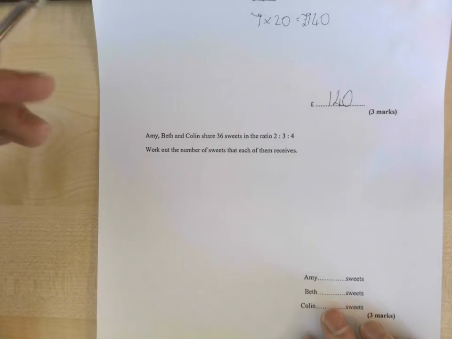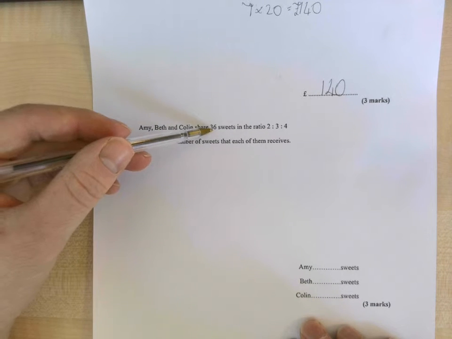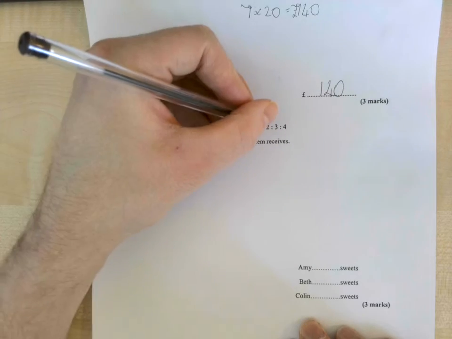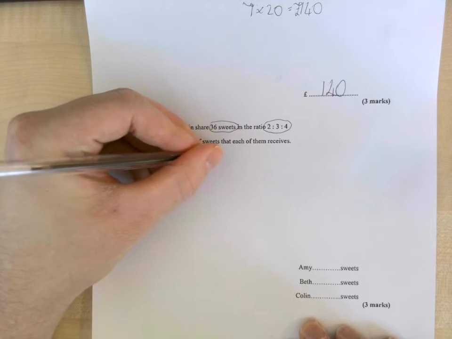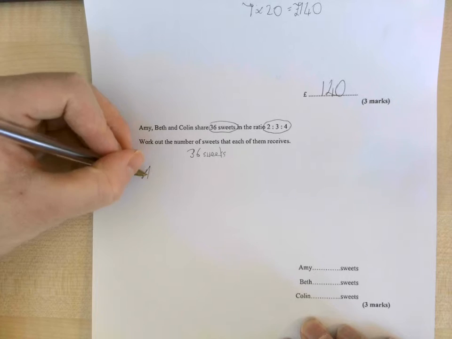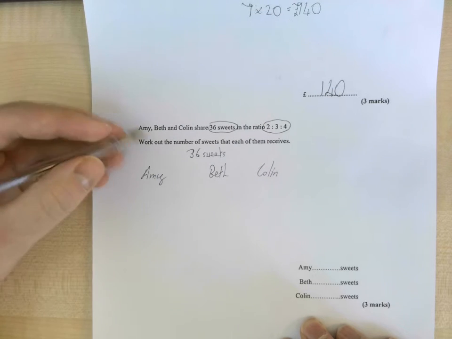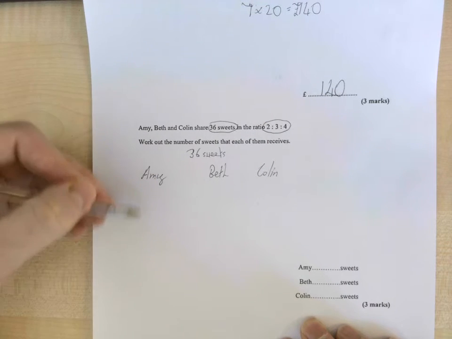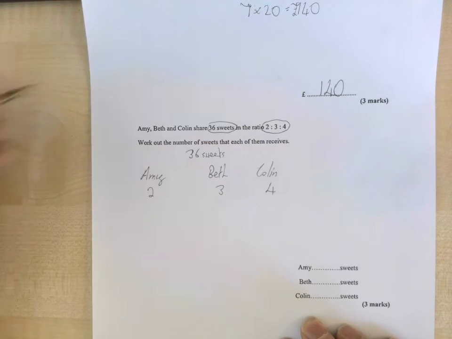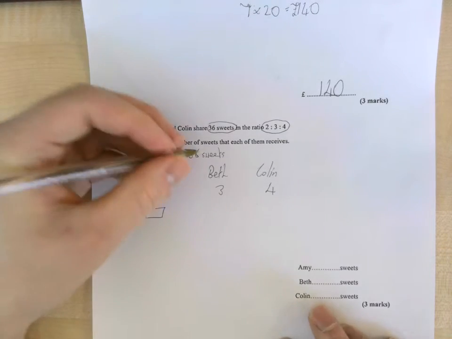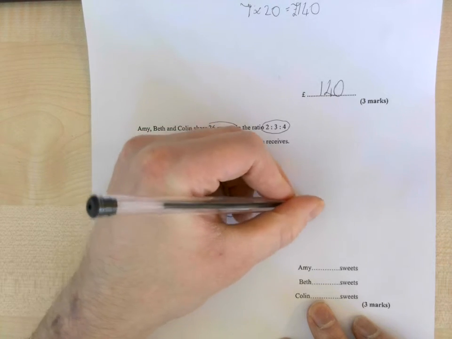Moving along, this next one. This time we've got an extra person. Amy, Beth and Colin share 36 sweets in the ratio 2:3:4. So here's my 36 sweets, and we're dividing it between Amy, Beth and Colin. And as always in maths, make sure you're working down the page. It's a lot easier to follow your workings that way. And the ratios are 2, 3 and 4. Just so I can visualize it, here's my 2 shares, 3 shares and 4 shares.